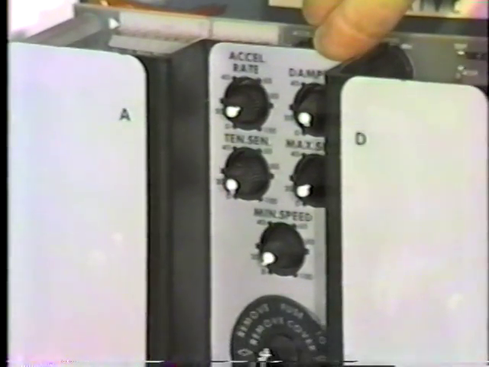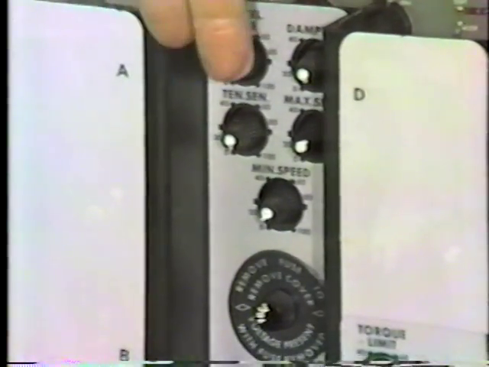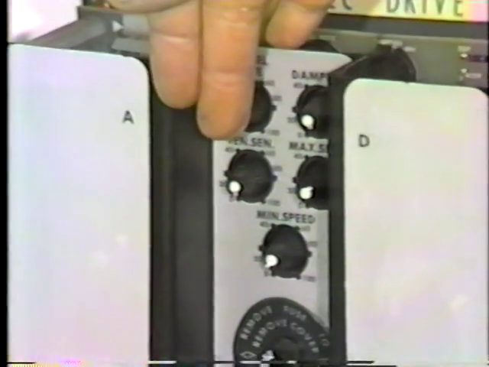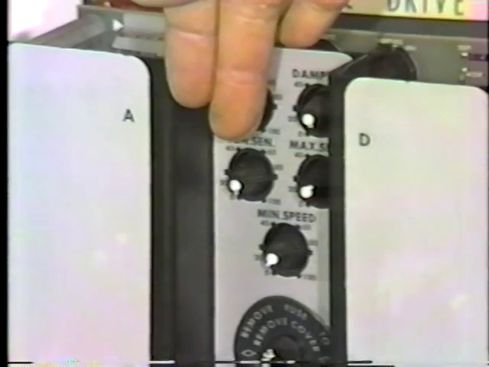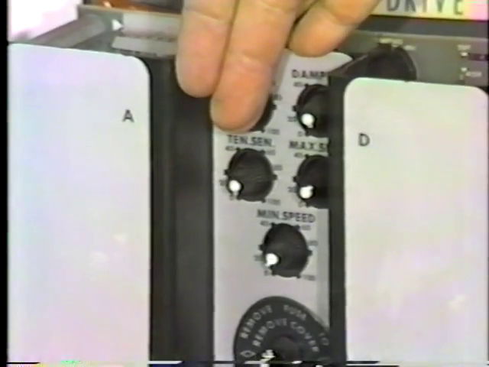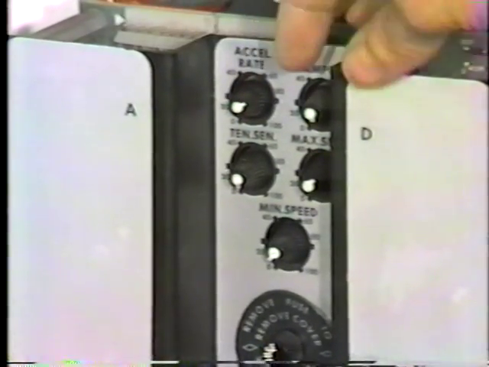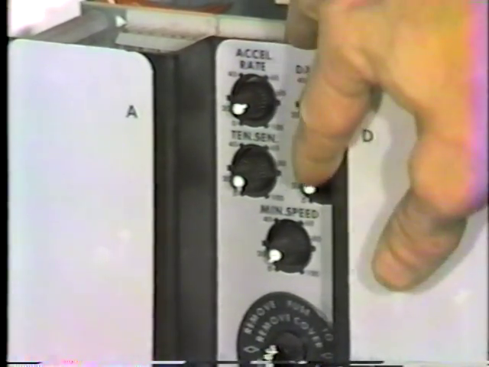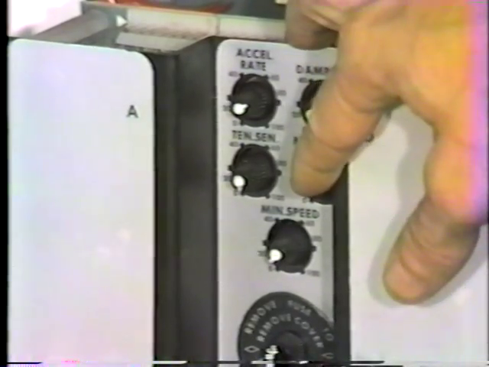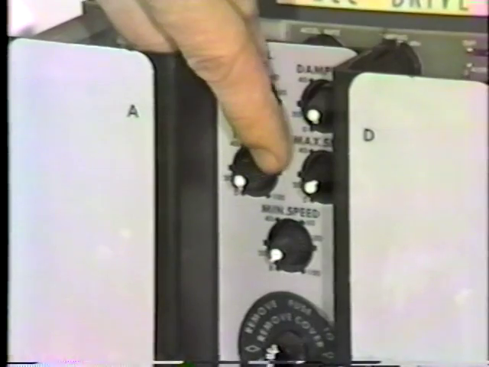The next one is our tension sensitivity, which on this drive we're not using. We have it set at 0. The next pot is our max speed for manual. What's that set at?